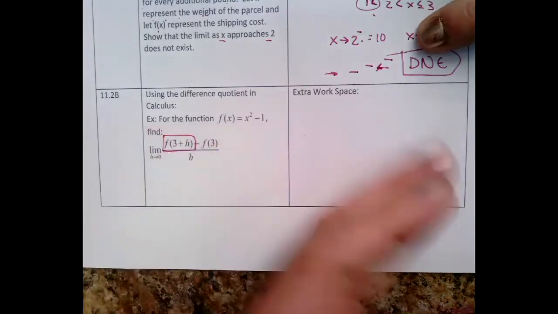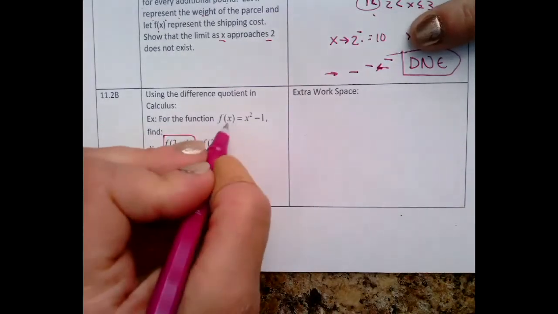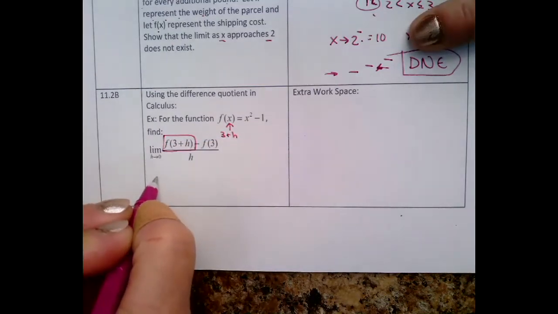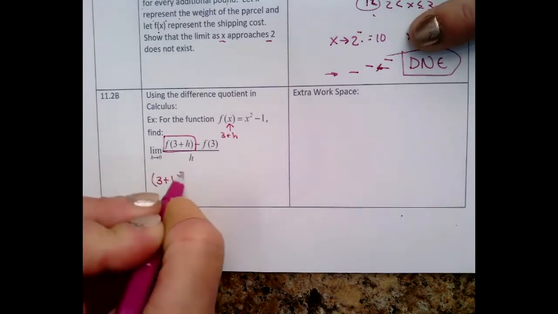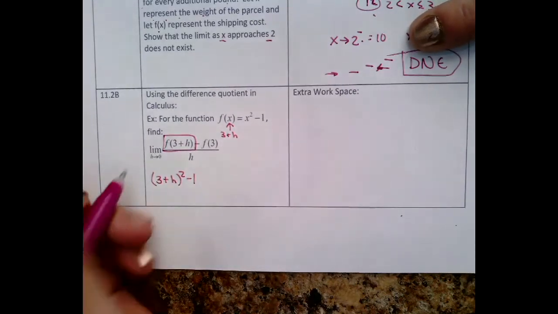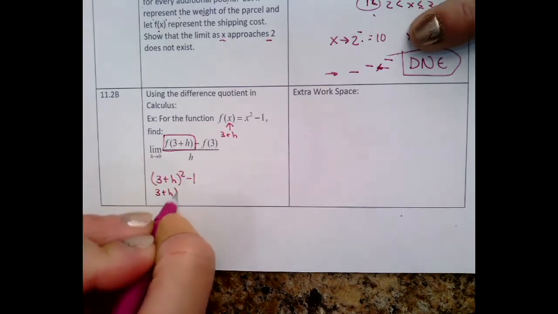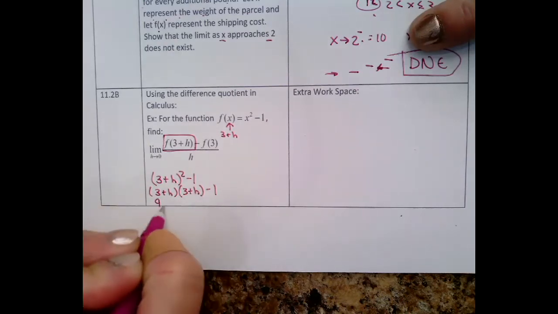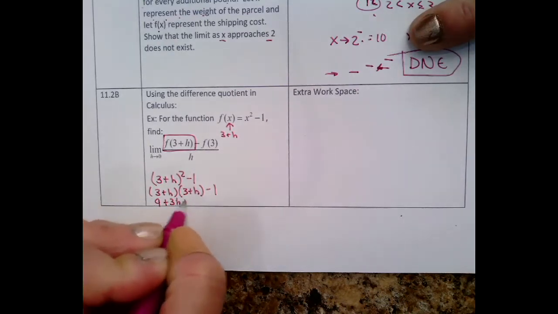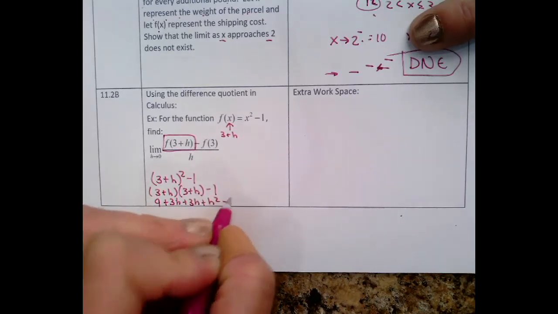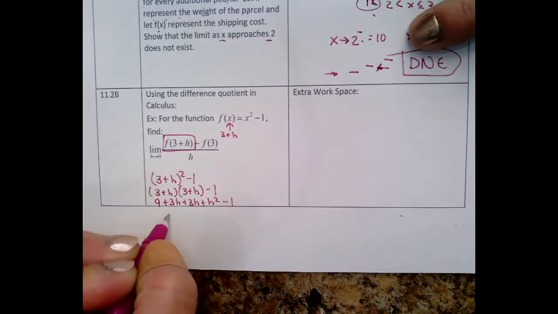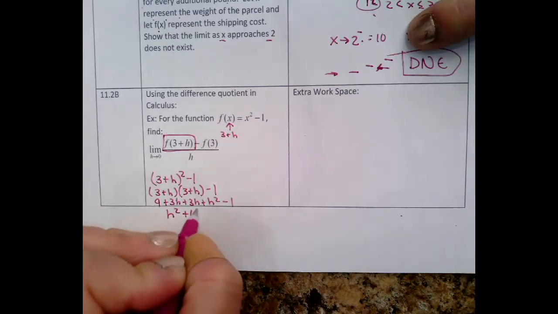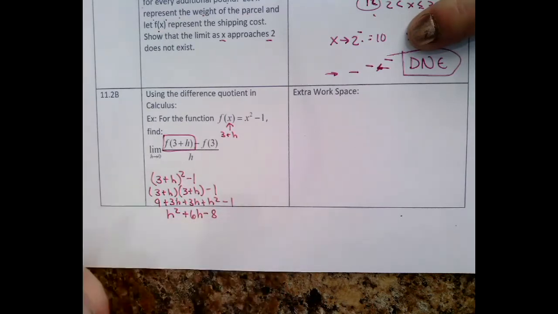I have some extra workspace because this might take up a little bit of room. So f, and here I'm going to put 3 plus h. Anywhere in this function I see an x, I'm going to put 3 plus h, so that's (3 plus h) squared minus 1, which is really (3 plus h) times (3 plus h) minus 1. So that's going to be 9 plus 3h plus 3h plus h squared minus 1. So that is going to be h squared plus 6h plus 8. That's just that first part.